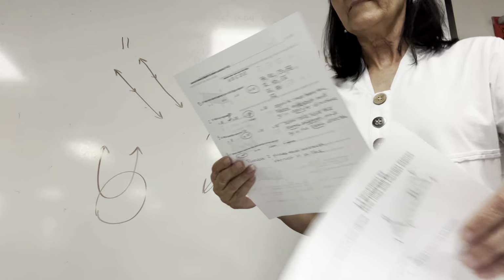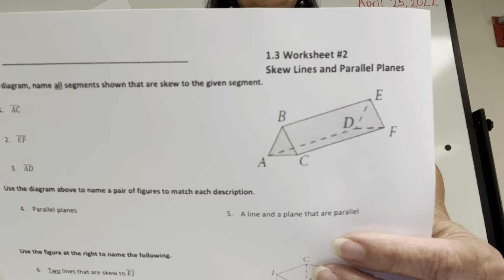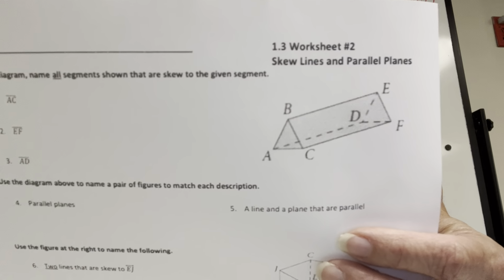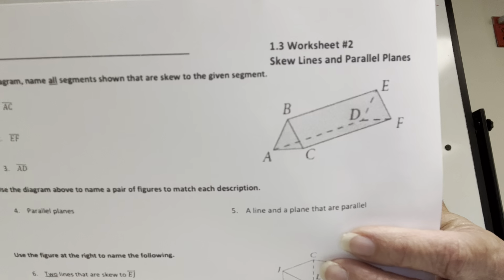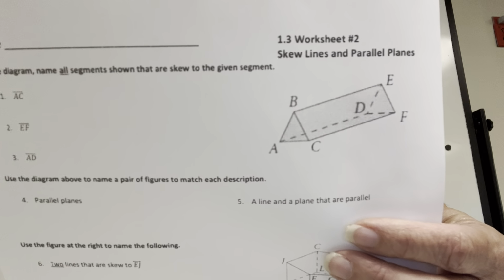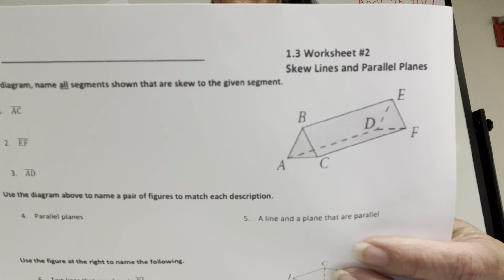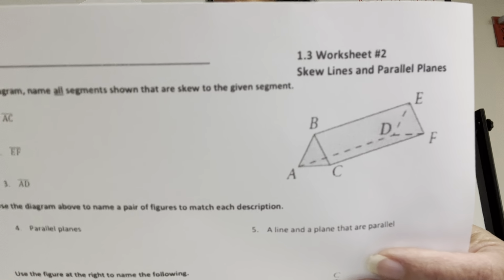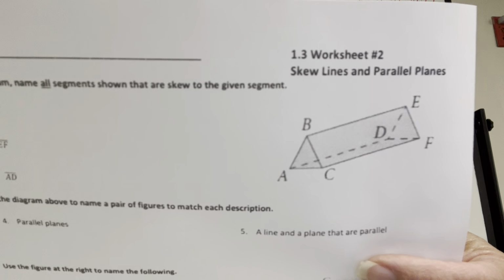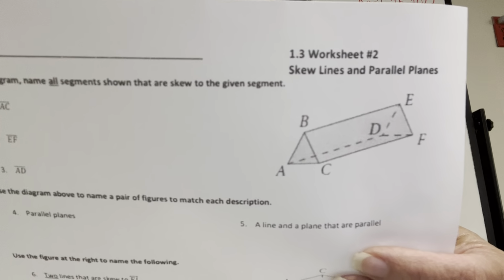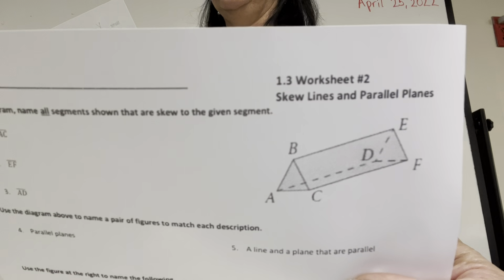Wait. It would be AD or CF because they're in the same plane. Why would AD not work? Yes, it intersects at A. Got it?